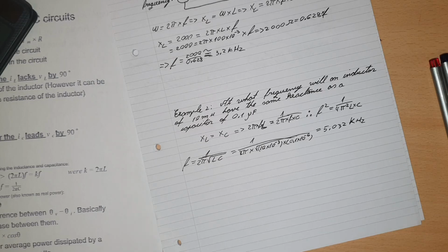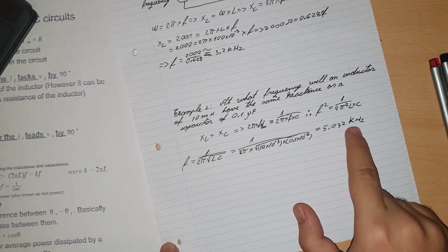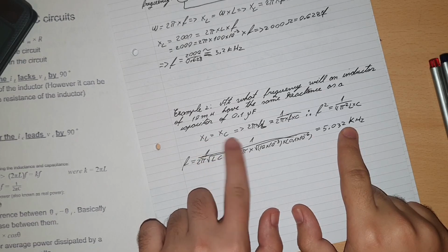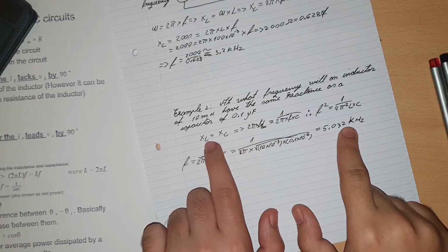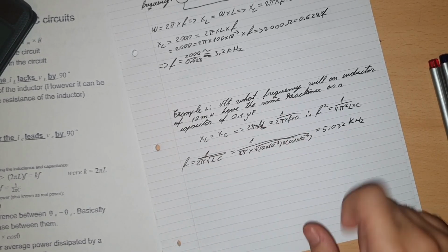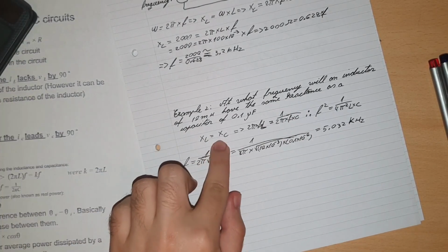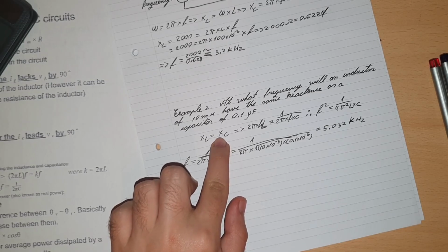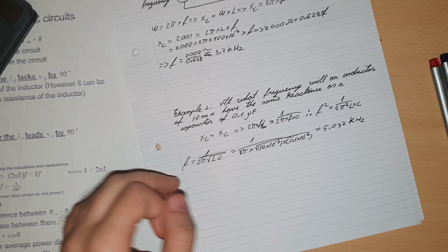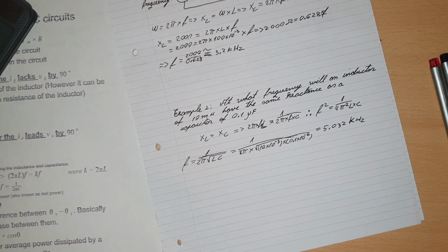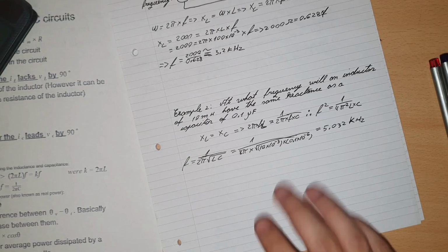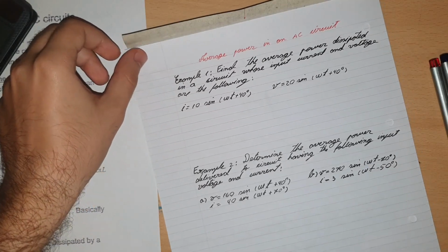Oh, okay, so that's the frequency that we need to get both of them to have the same reactance. Alright, and again, this one is just very simple and very fast. We didn't even need to draw the circuit diagram or anything like that to find the answer, or we didn't even need the voltage or the current to find the answer for it. We simply need the component values. Alright, now on the other side we have powers.